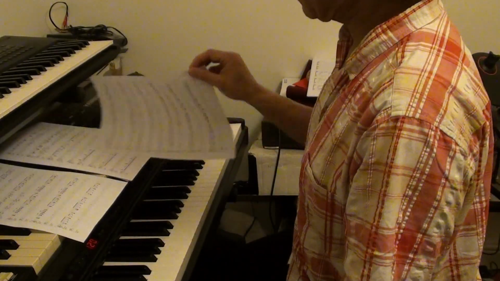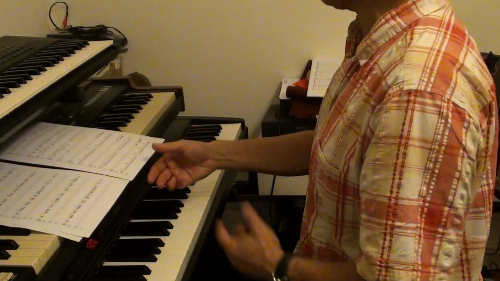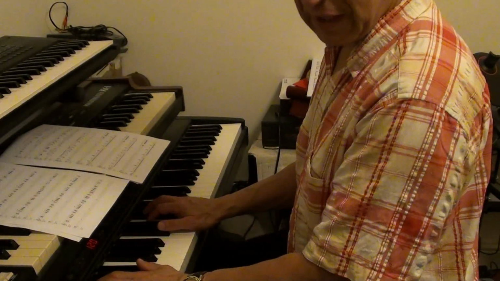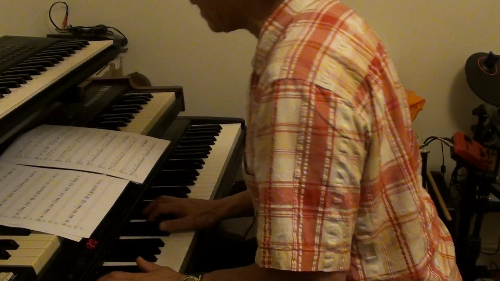Okay, and then we have a repeat of the verse choruses, so I won't bother to play that. And then we have again a very interesting time signature, a bar of 15/8 thrown in.